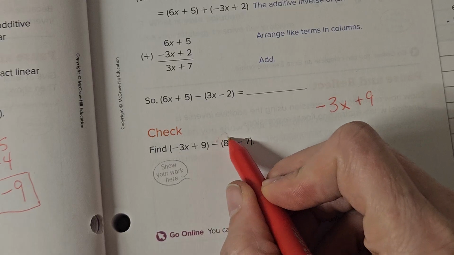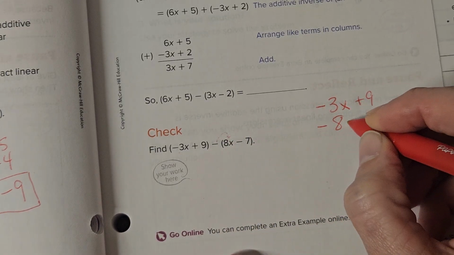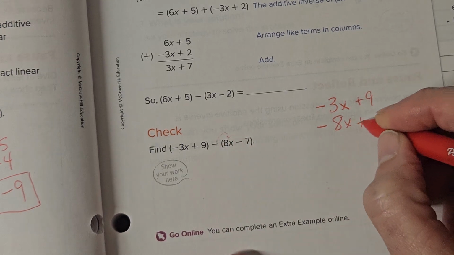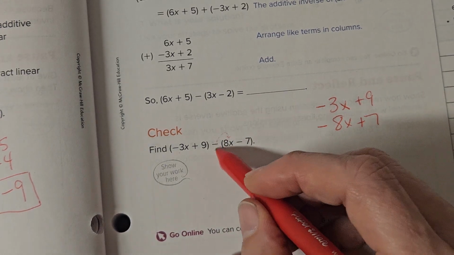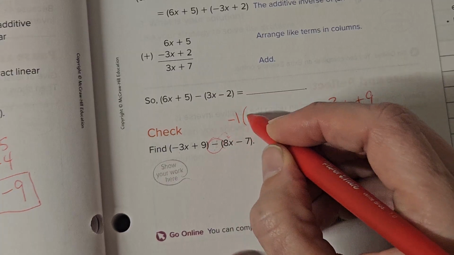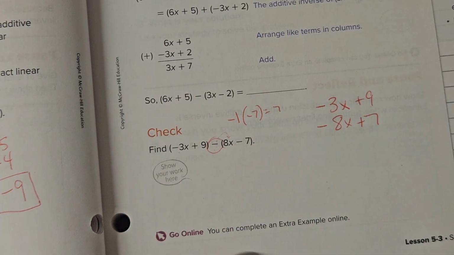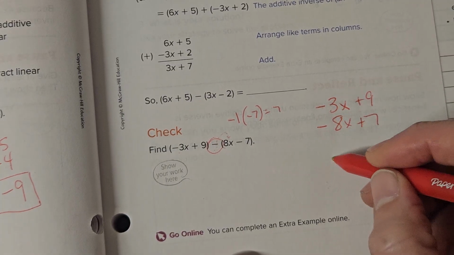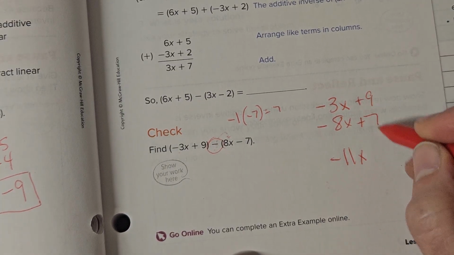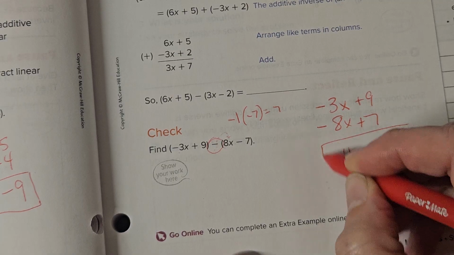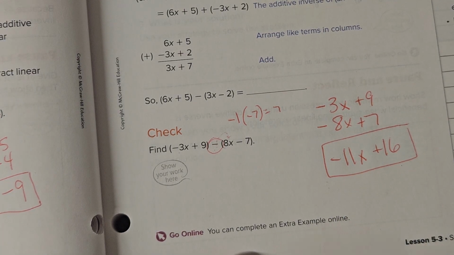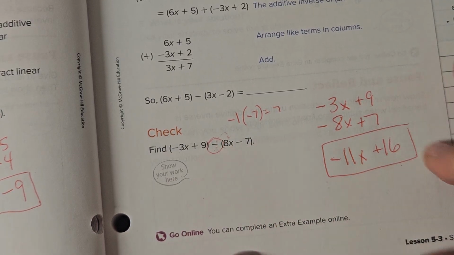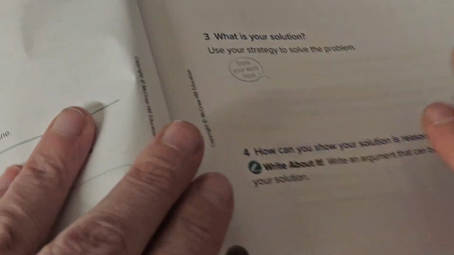Okay, negative times a positive 8x is a -8x. And a negative times a -7 is a +7. If you think of this as -1, -1 times -7 equals +7. Then we can do what we need to. -3 minus 8 is -11x, and 9 plus 7 is +16. Okay, the real tricky part is this negative has to be distributed to all the things inside the parentheses. And then you can get rid of the parentheses.